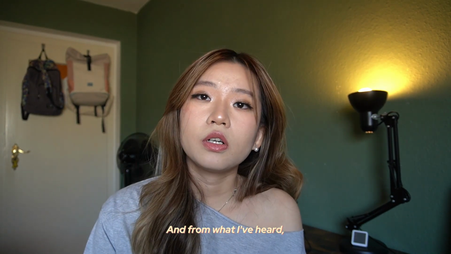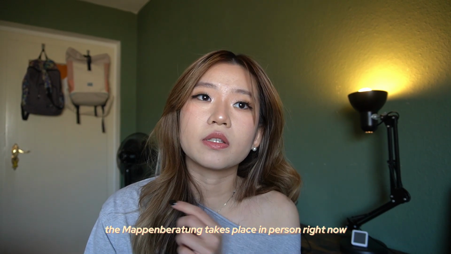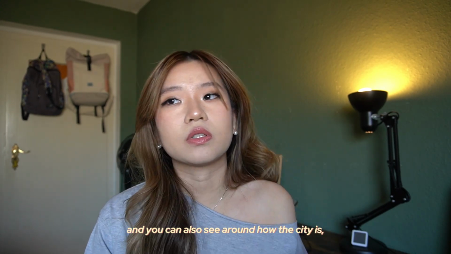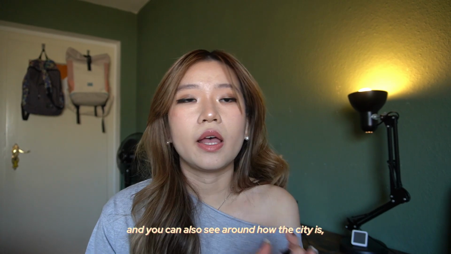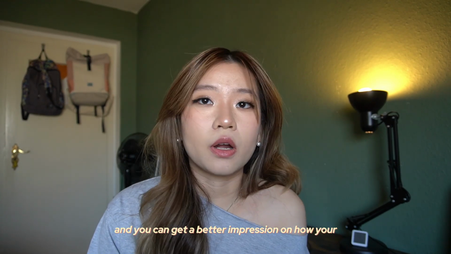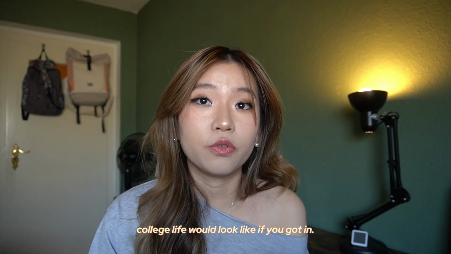And from what I've heard, the Mappenberatung takes place in person right now, so you can visit Mainz, for example, and see how the city is and how the campus building is, and you can get a better impression of how your college life would look if you got in.